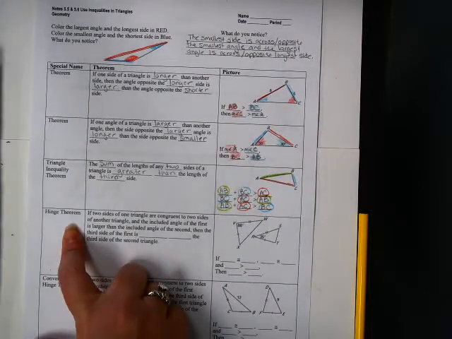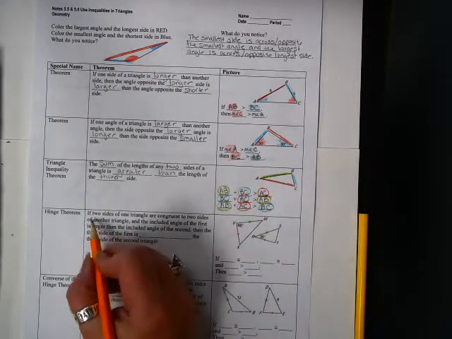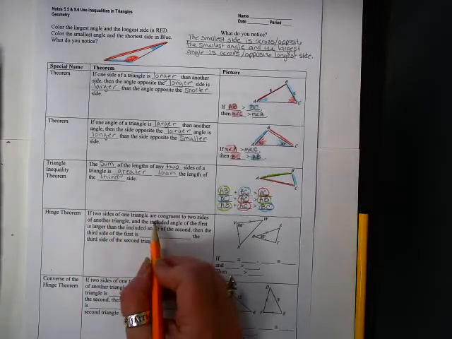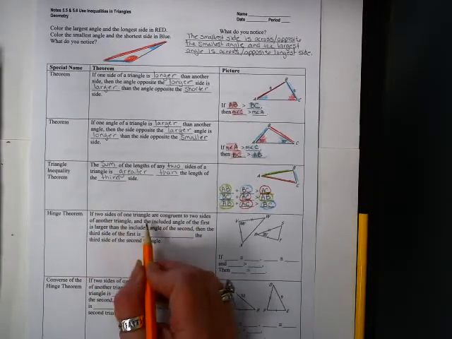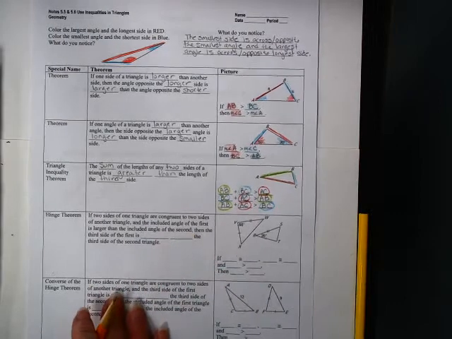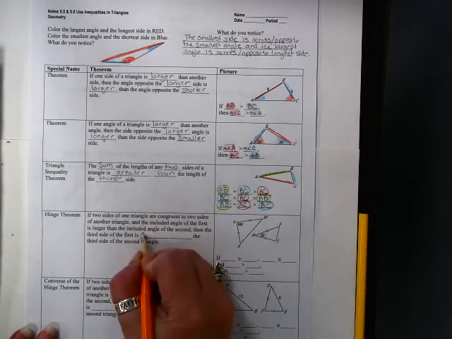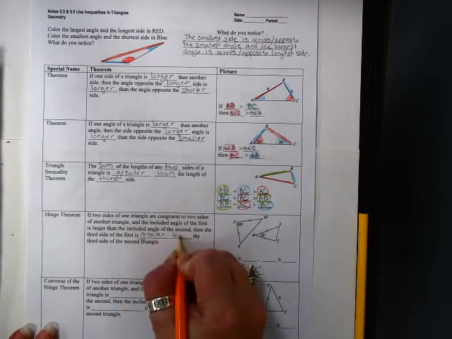Alright, the next one is the hinge theorem. You can think of a hinge as like opening a door. The wider the opening, the wider the door is open, the wider the hinge is open, the wider the space to come through the door is going to be open. Alright, so here it says if two sides of a triangle are congruent to two sides of another triangle, and the included angle of the first is larger than the included angle of the second, then the third side of the first is greater than the third side of the second triangle.